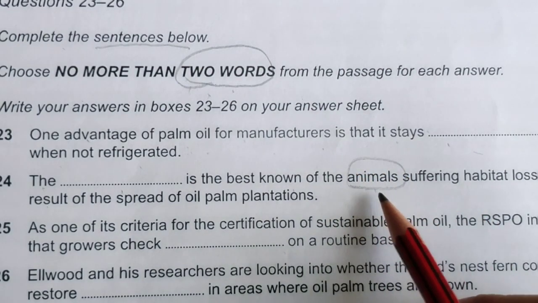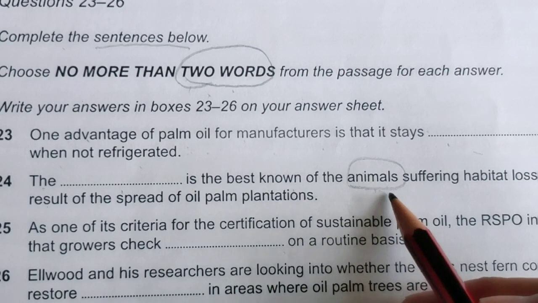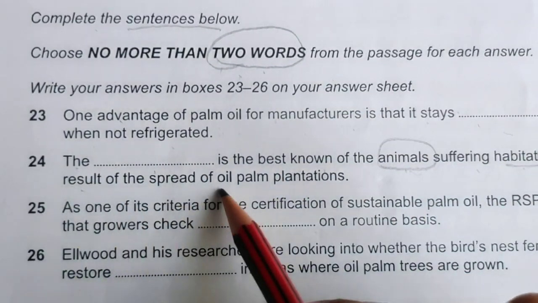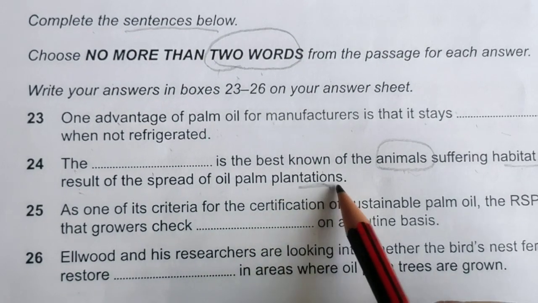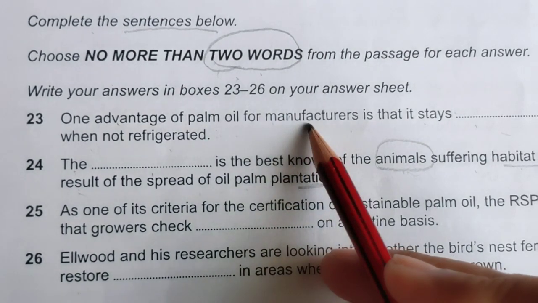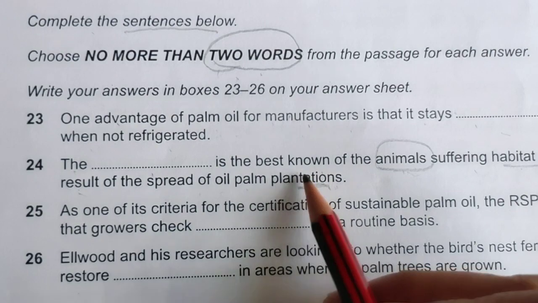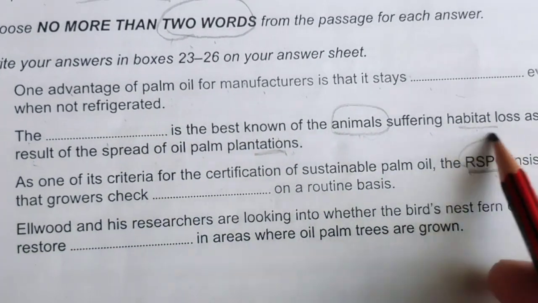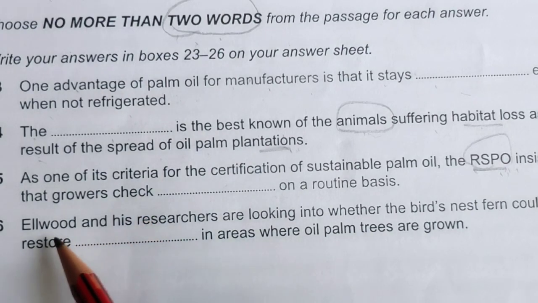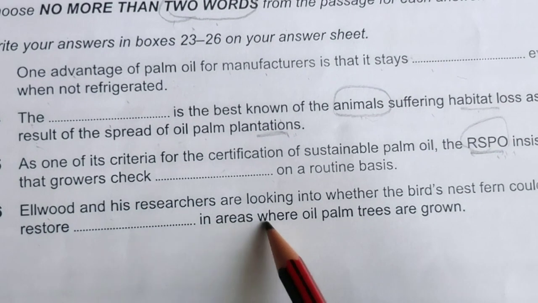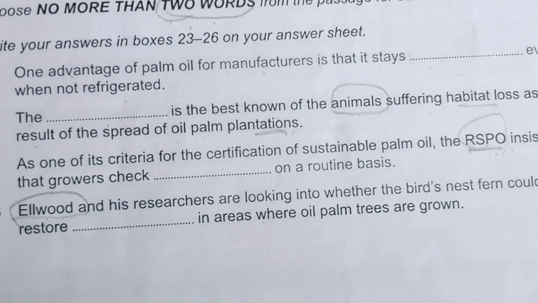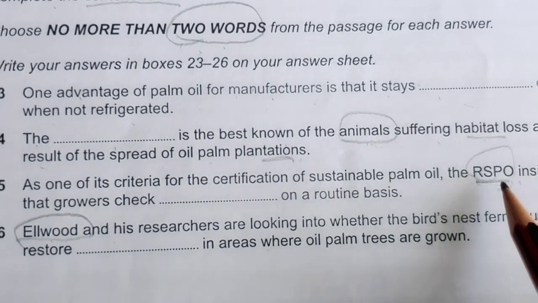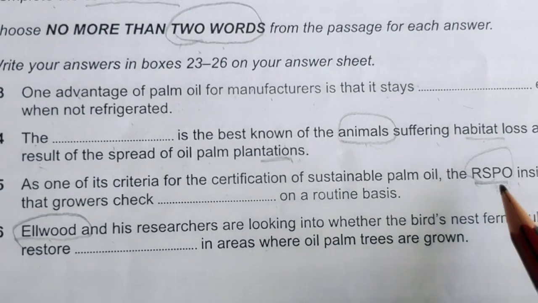Okay, so the animal things they were discussing, I think in B or C, suffering habitat loss as a result of the spread of oil palm. So we will be reading A, and of course after A we will be finding B, and this in the second last paragraph. And Elwood and his researchers, this I will be finding. So let's read this one, because we have already read this paragraph. We know where the location is.